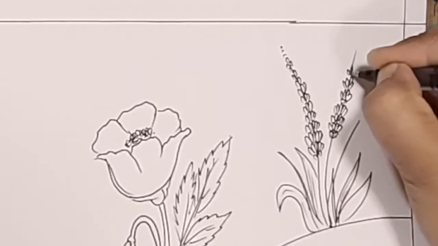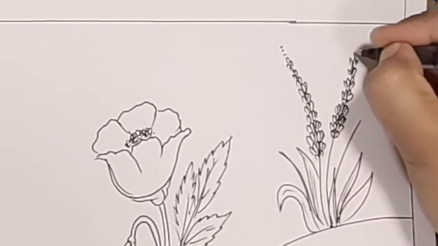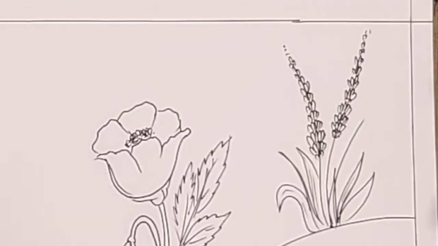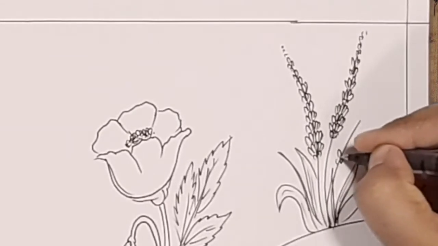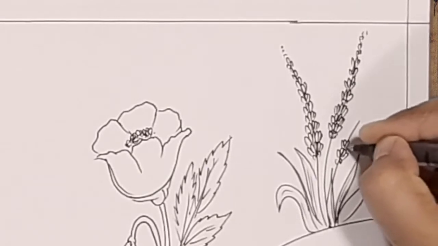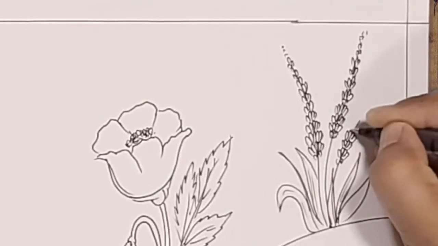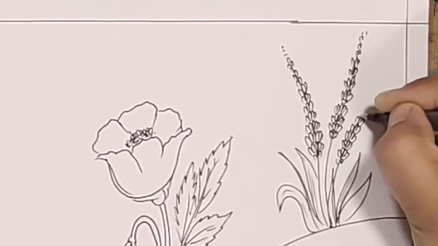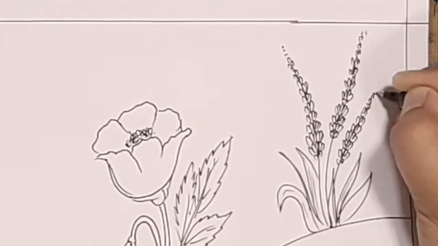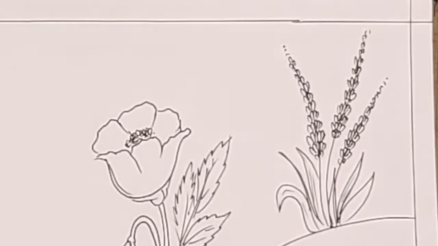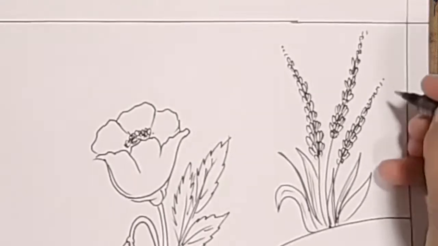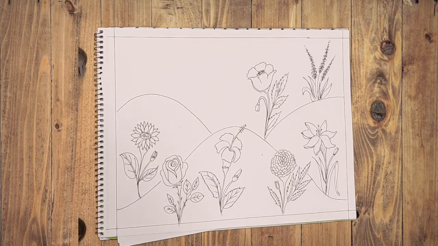You may leave some gaps in between to give even a more realistic look. Keep your hand light, have a free hand drawing instead of firm lines to give a natural look to the figures. Alright, so lavender is done.